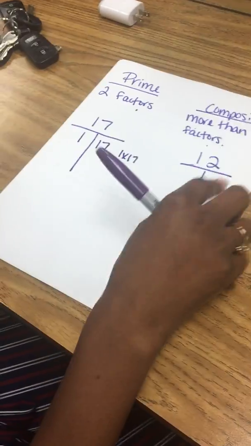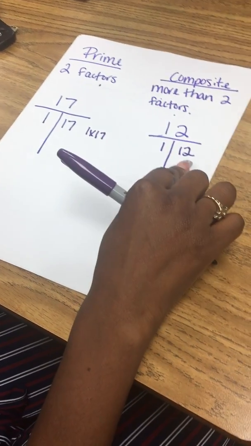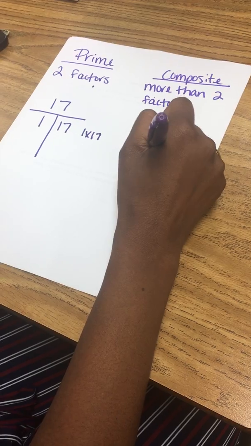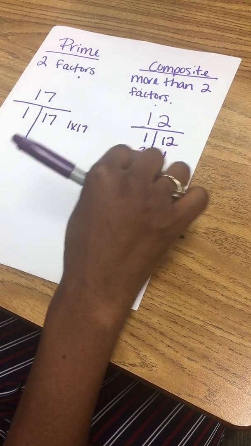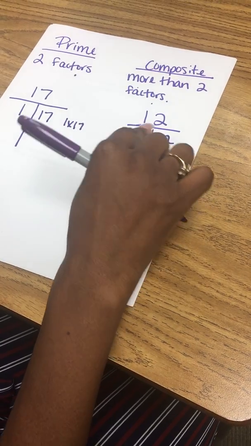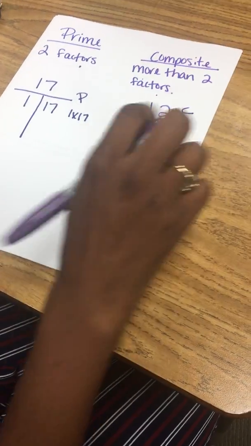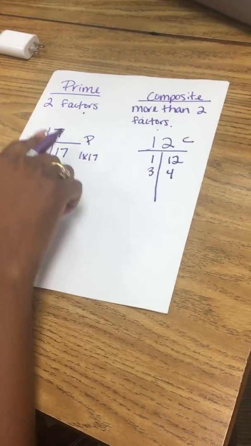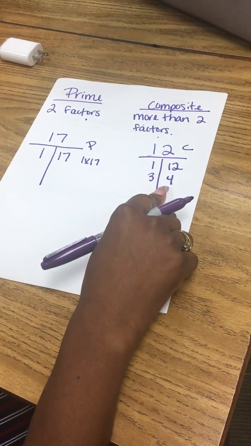But for a number like 12, I can do 1 times 12, or I can do 3 times 4. That is more than two factors. So 17 would be your prime, and 12 would be your composite.